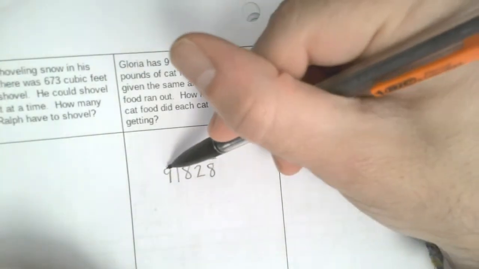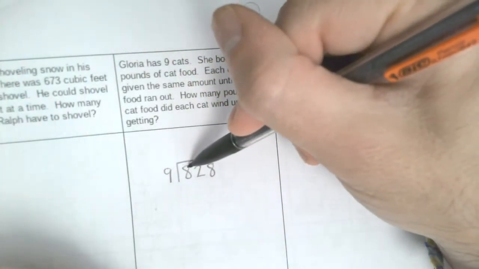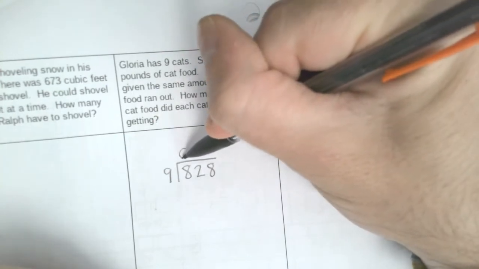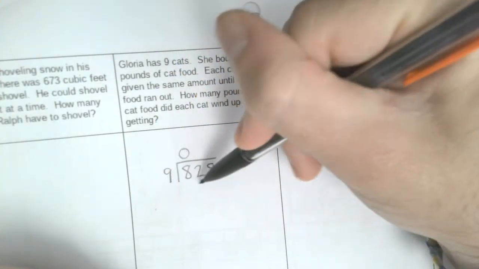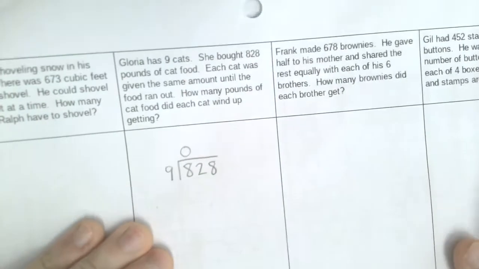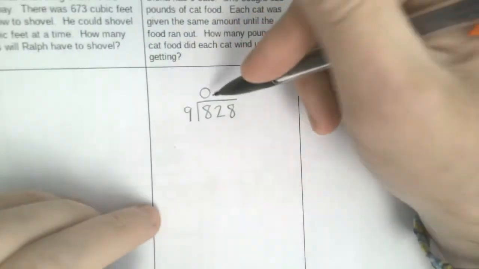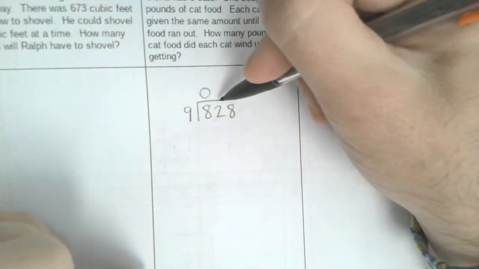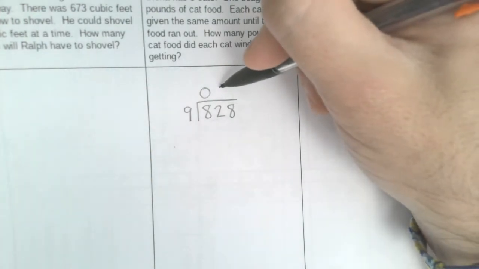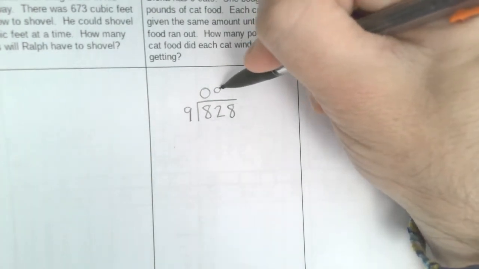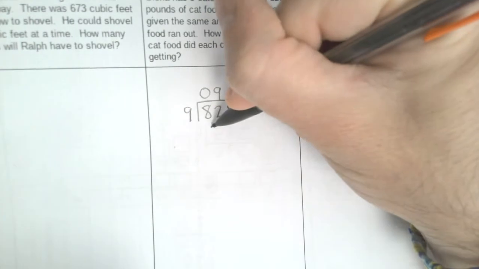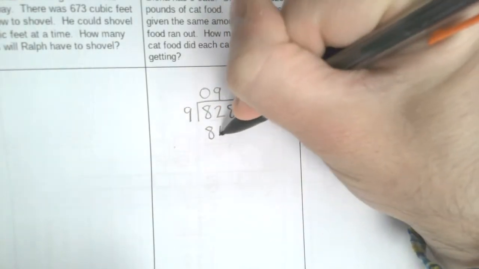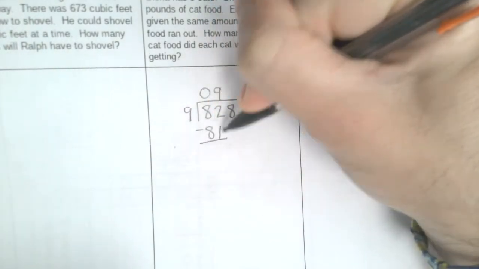Okay. 9 goes into 8 0 times. 9 goes into 82. That would be 9 times, because 9 times 10 is 90, and that's too much, of course. 9 times 9 would be 81. That's going in there.